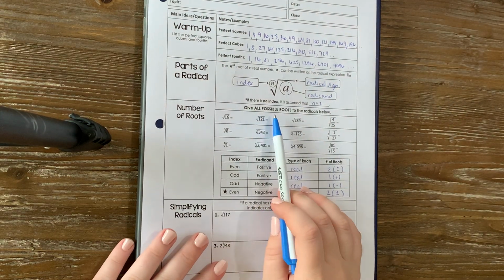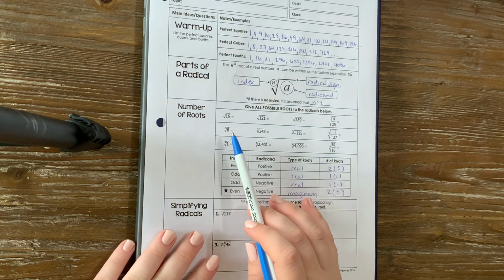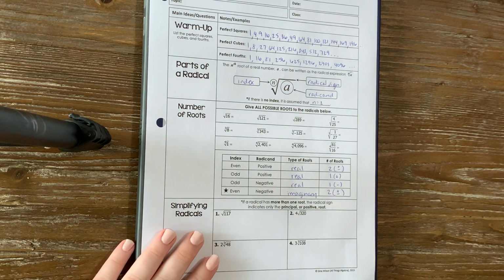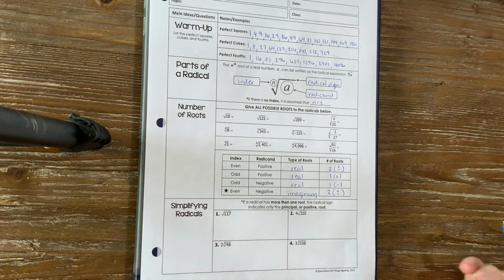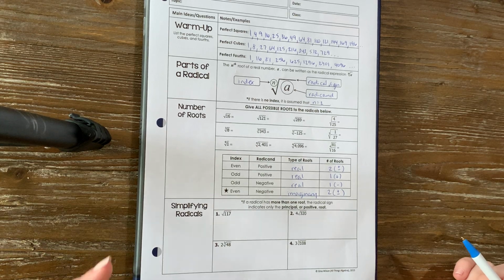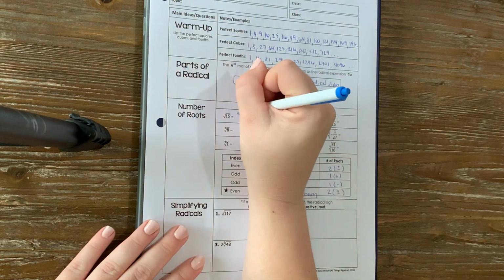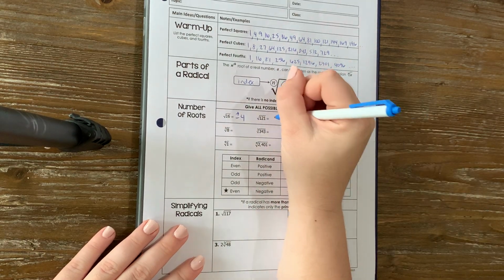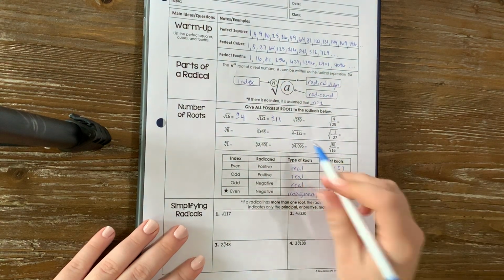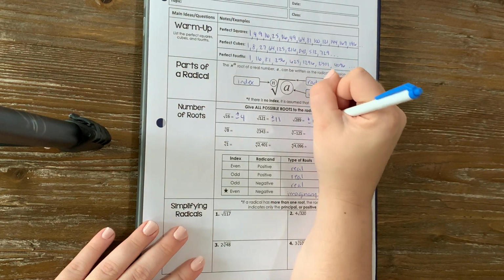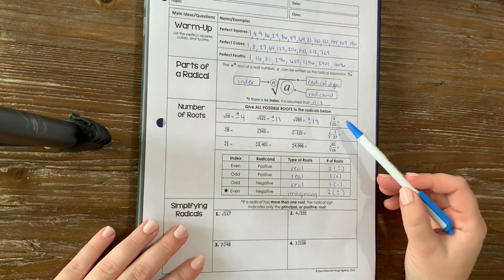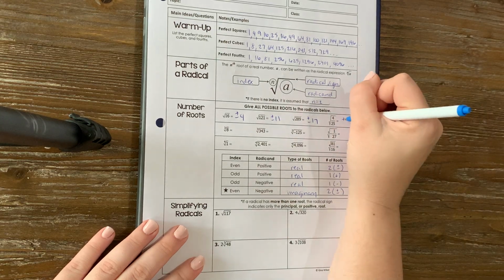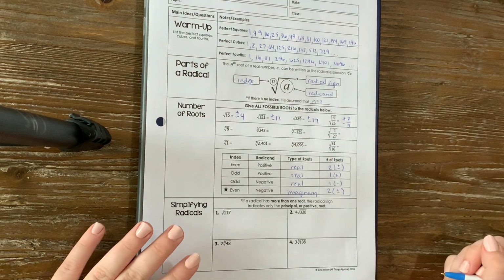It says give all possible roots to the radicals below. So the square root of 16. Remember, when you take the square root of 16, it could be a positive 4 or a negative 4, because 4 times 4 is 16 and negative 4 times negative 4 is also 16. So you would say plus or minus 4. Square root of 121, same thing, so plus or minus 11. 289, plus or minus 17. 4 over 25, just take the square root of each part, so it's plus or minus 2 over 5.